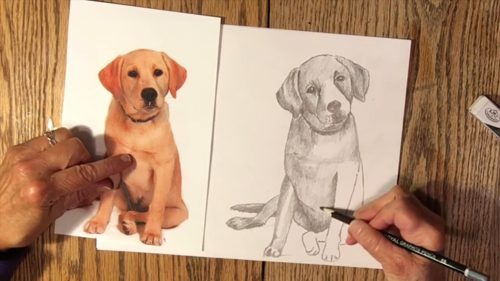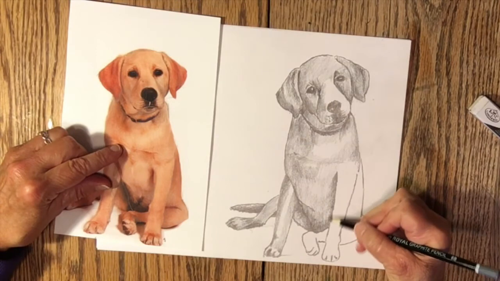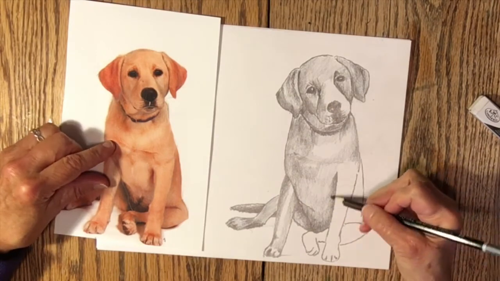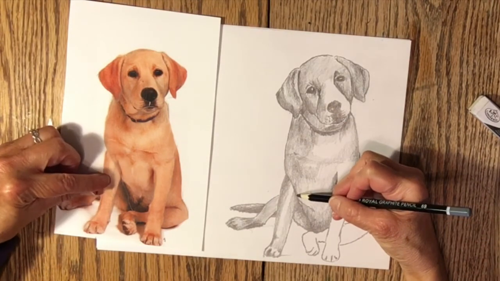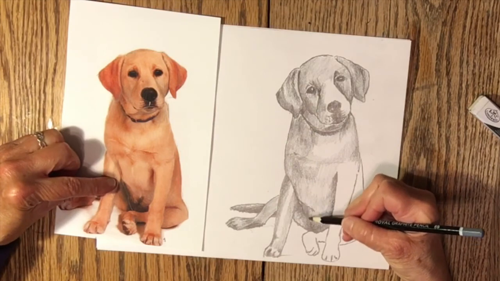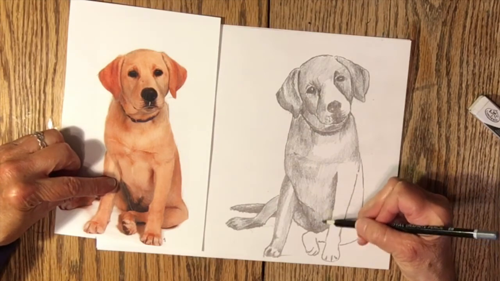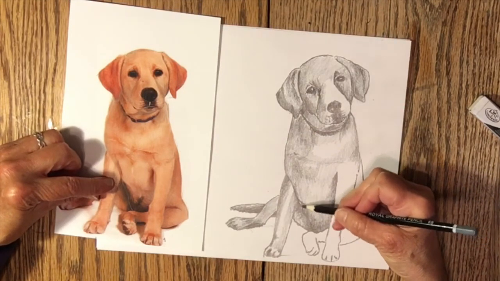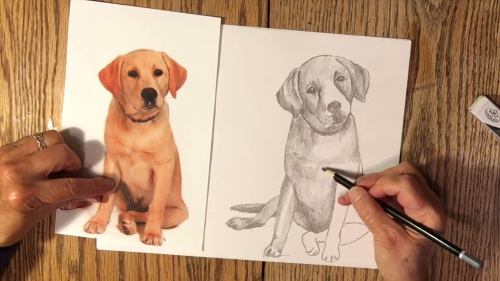A little bit of shadow along his rib cage there. Okay, this is darker over here, so now I'm going back in to go over it and darken it up a little bit.